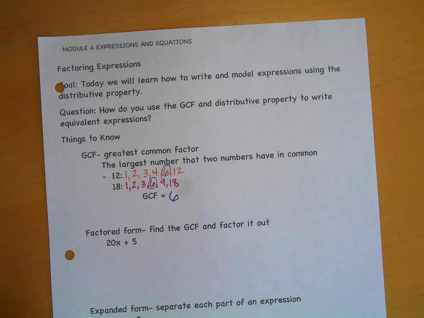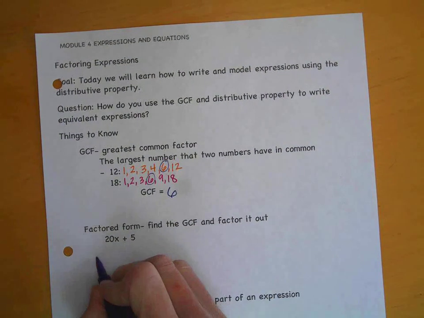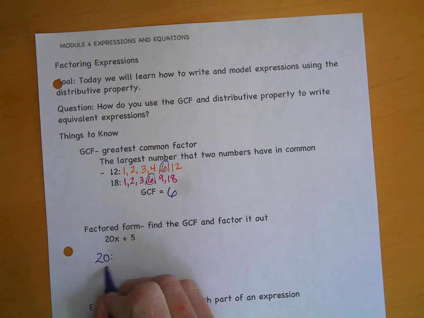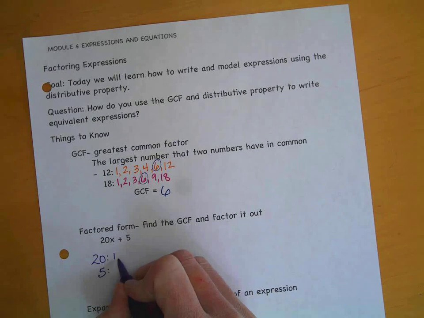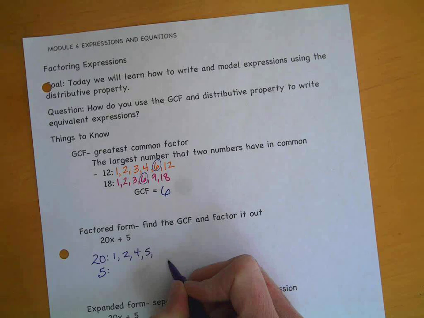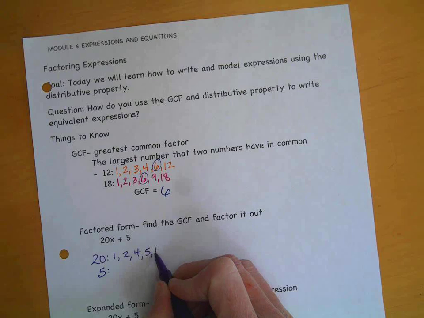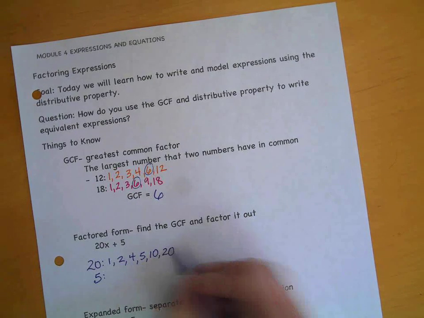Here is an example: 20x plus 5. First we have to find the GCF. We're looking for the GCF of 20 and of 5. The factors of 20 are 1, 2, 3 no, 4 yes, 5 yes, 6 no, 7 no, 8 no, 9 no, 10 yes, 11 no, 12 no, 13 no, 14, 15, 16, 17, 18, 19 no, and 20.